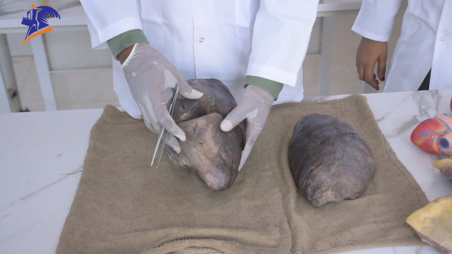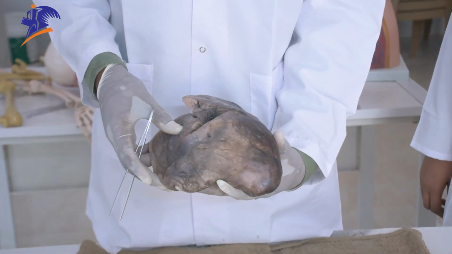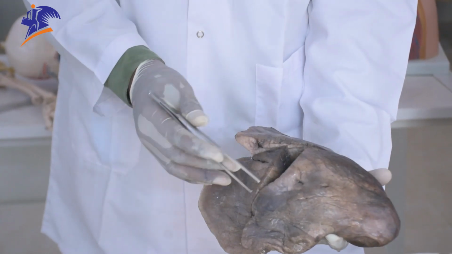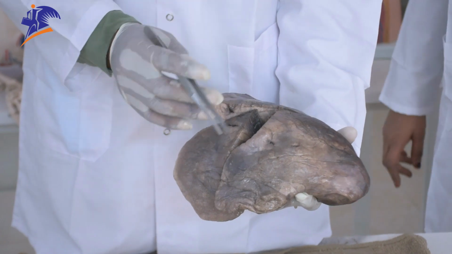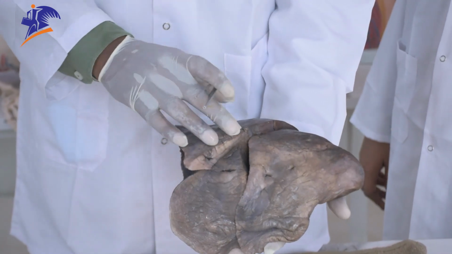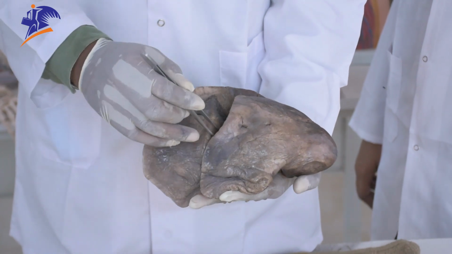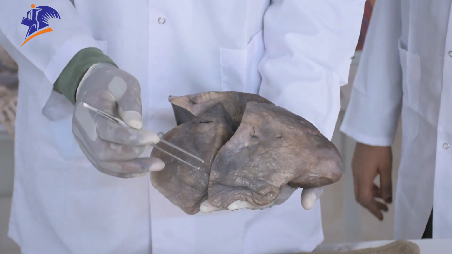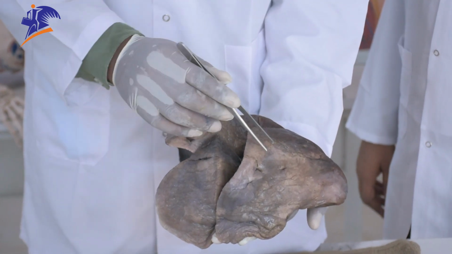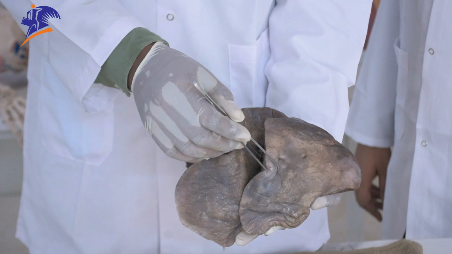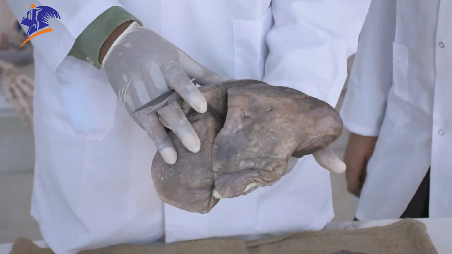Let us continue our sessions in the thorax or thoracic regions. Let's move to the lung. This is the right lung. Why is it the right lung? Because it contains two fissures. This one is called the oblique fissure, and this one is called the horizontal fissure. Two fissures subdivide the lung into three lobes. This is the upper lobe, this is the middle lobe, and this is the lower lobe.